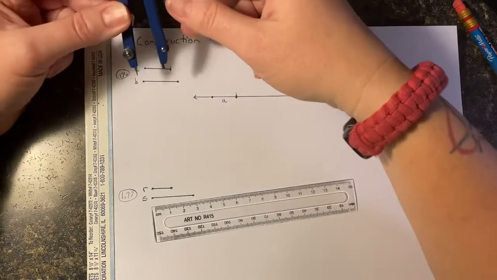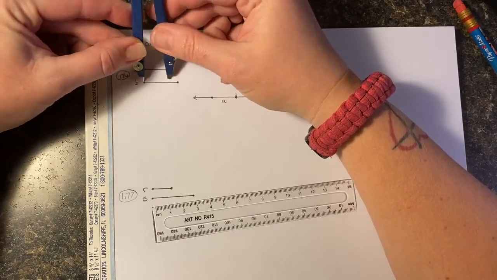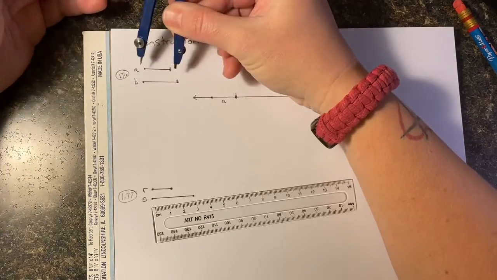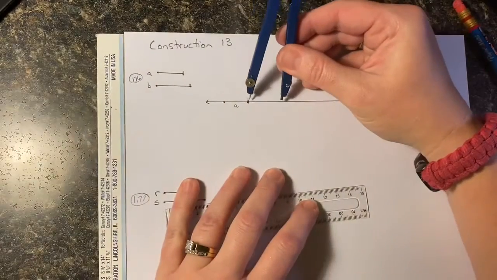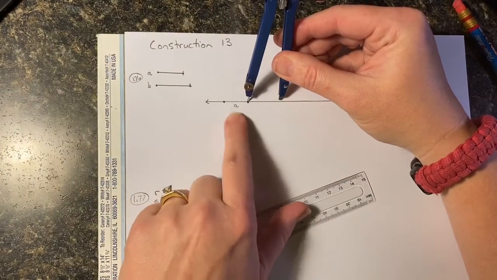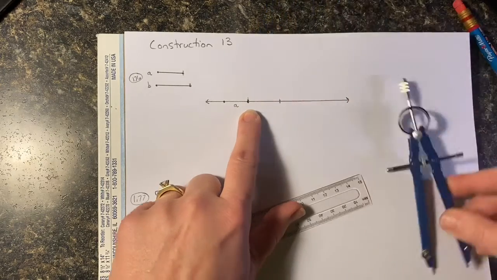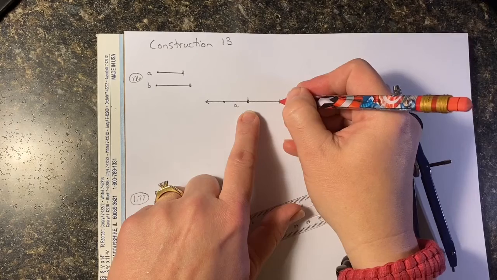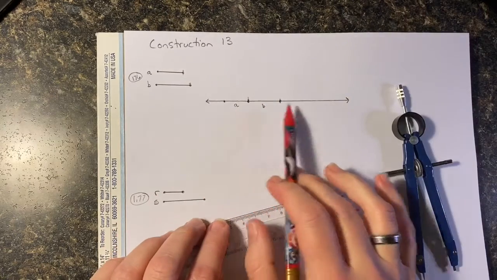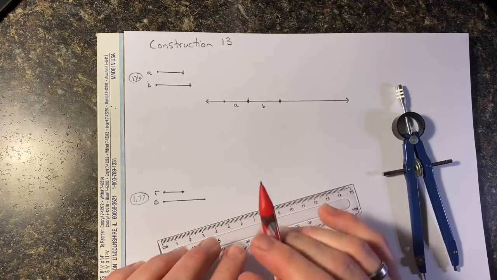But now we're going to go ahead and measure B. So pin in at B, and we've got our measurement for B. We're going to add that to our measurement of A. So I'm going to go to the other endpoint of A and mark off where B would be. So now on our work line, we have A plus B segments, and that's our first step.